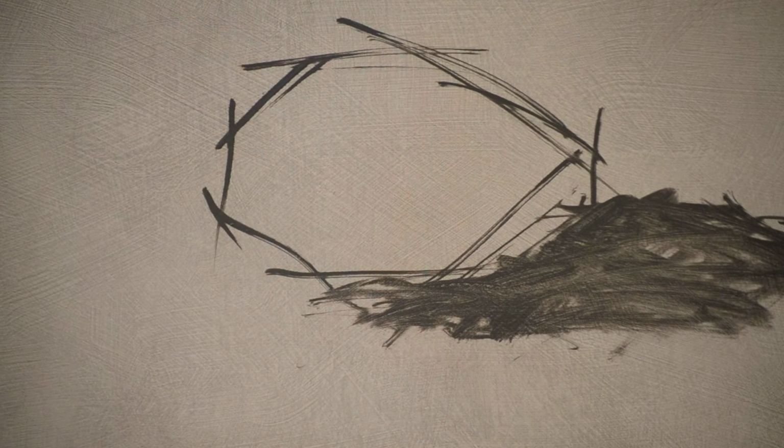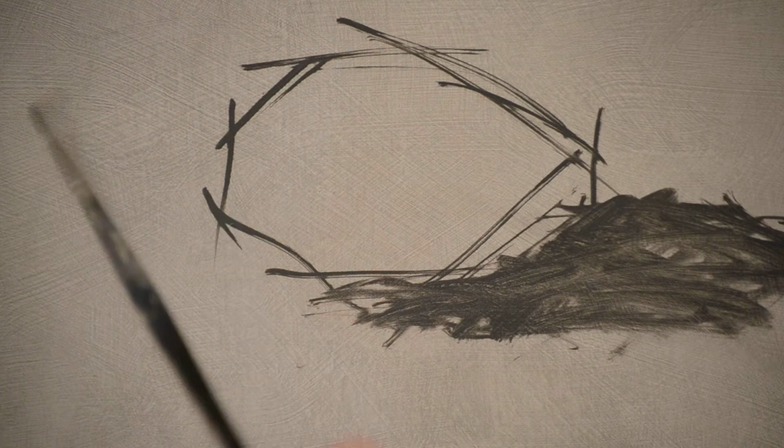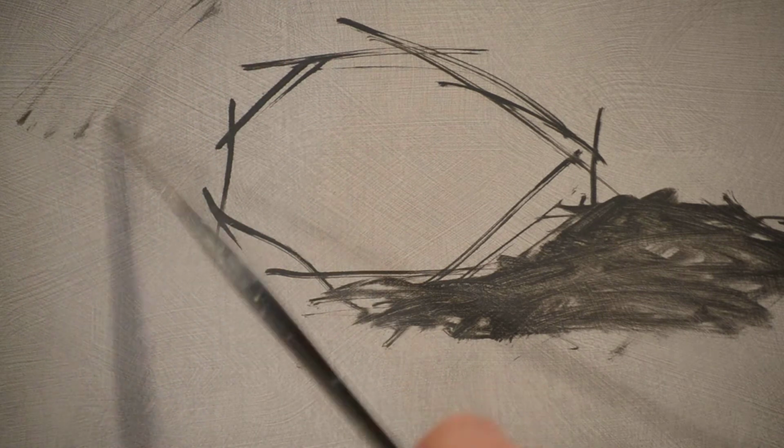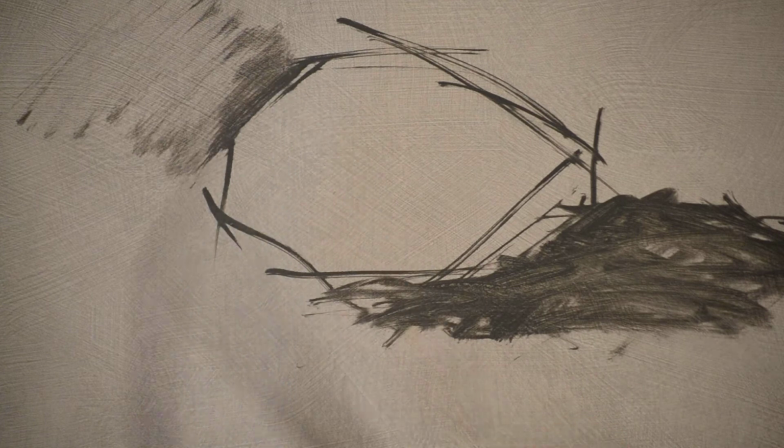So what I want to talk about in particular in this demonstration, it's a very simple still life of a curved object. And I want to talk about the primary elements of light falling on a curved object when we're dealing with a primary light source.